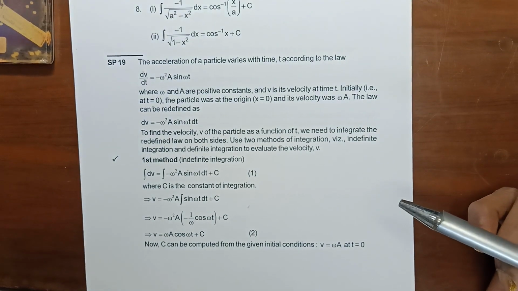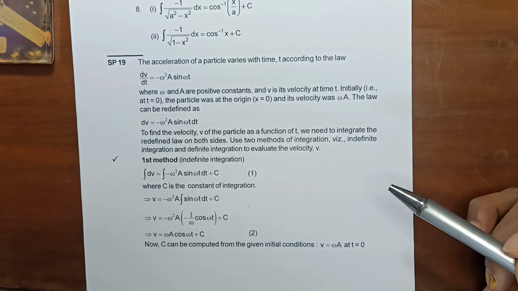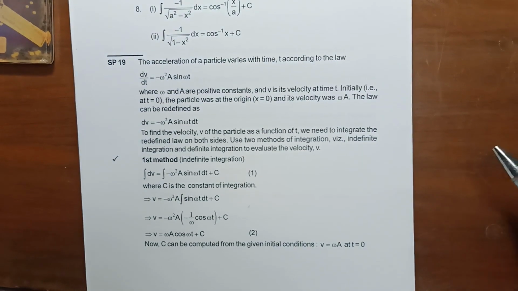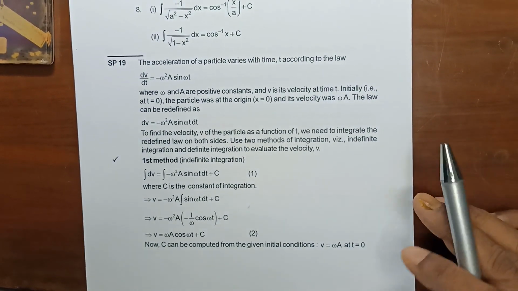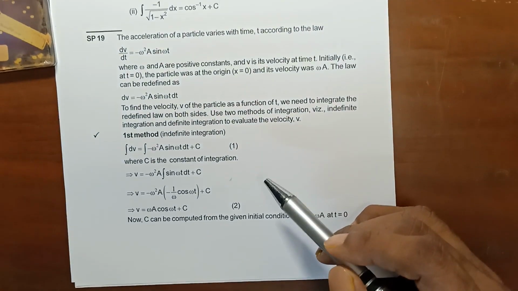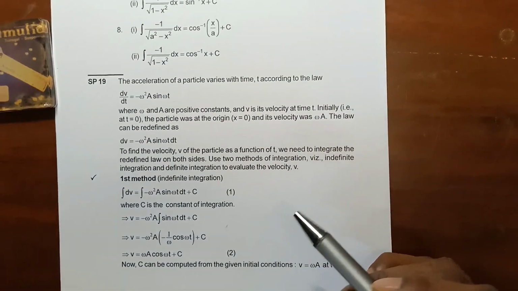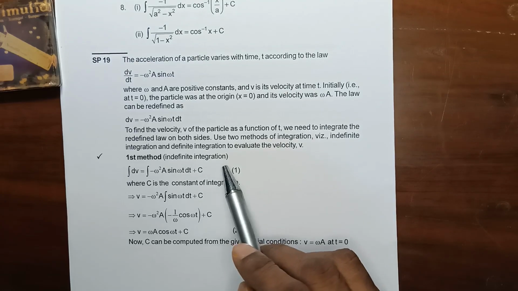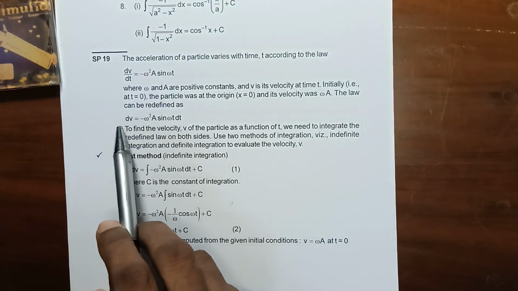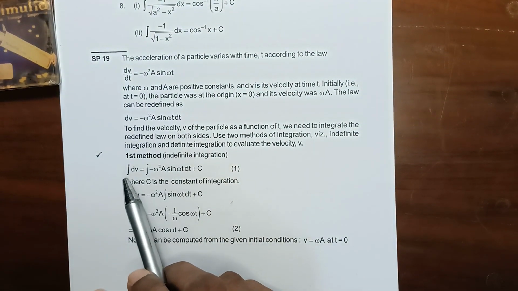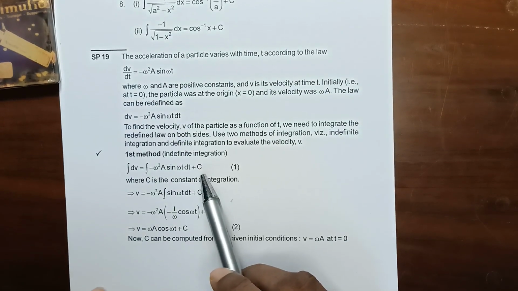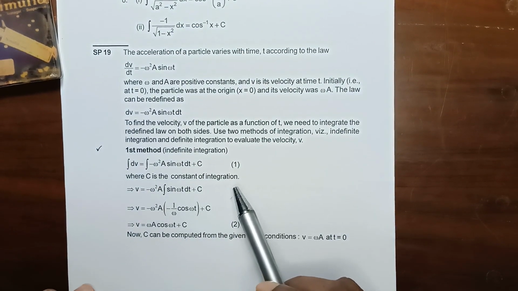The other is definite integration, where you don't need an integration constant. Definite integration is much better than indefinite integration, but you should know both, because indefinite integration is also available in the book. So, first method, indefinite integration. Integrating the left side as well as the right side. Since it is indefinite integration, we need the integration constant c.